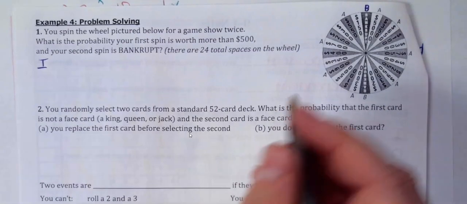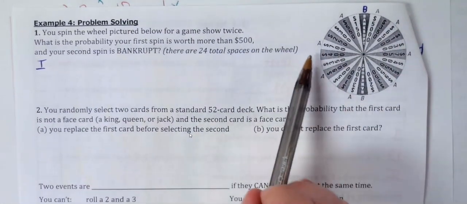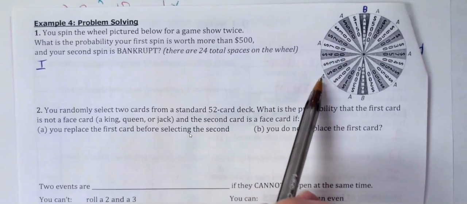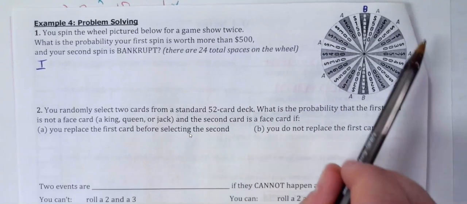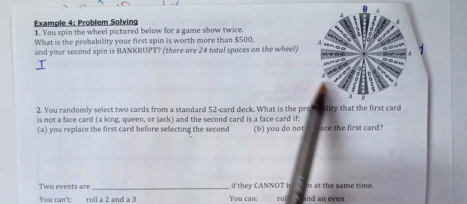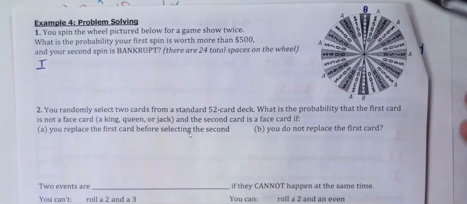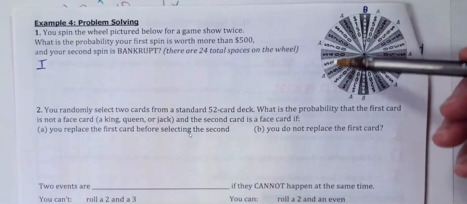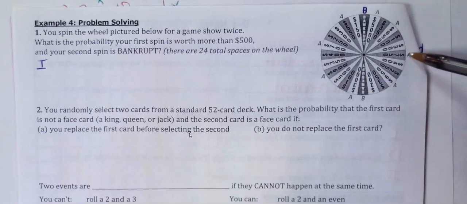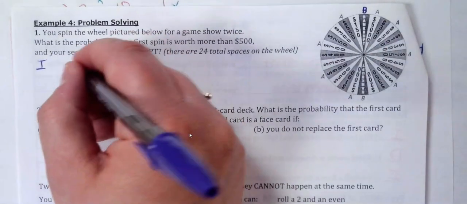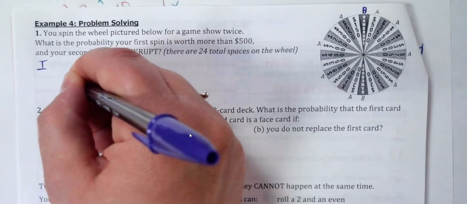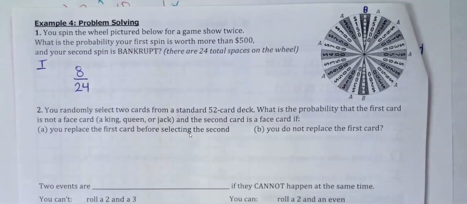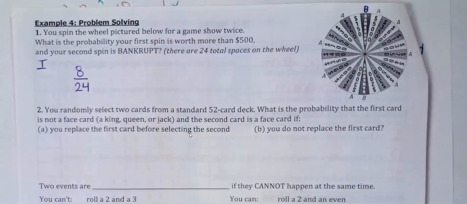Okay, anyway, now here's what I did. Just so you guys wouldn't have to read it, every single one of the spaces that is worth more than 500, I put a little A next to, like probability of A, if that makes sense. So there are, let's see, 1, 2, 3, 4, 5, 6, 7, 8 spaces that have a value that's more than $500. So that'd be 8 out of 24 for my first spin.